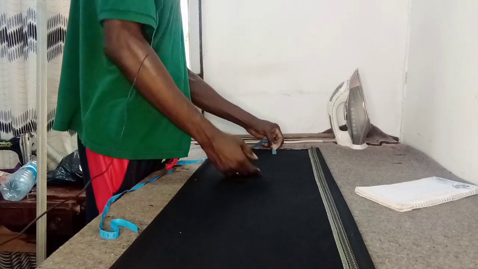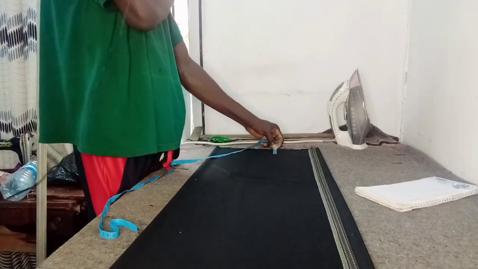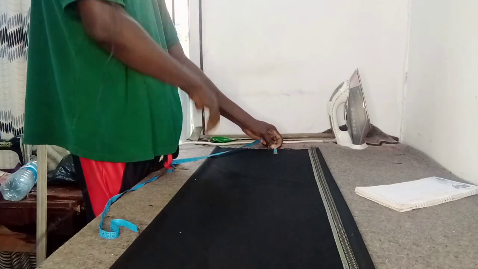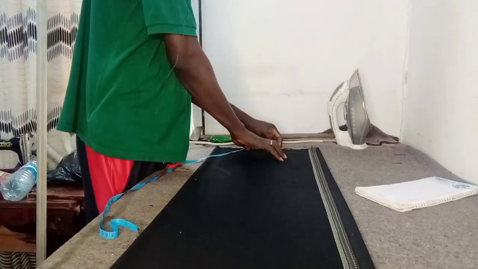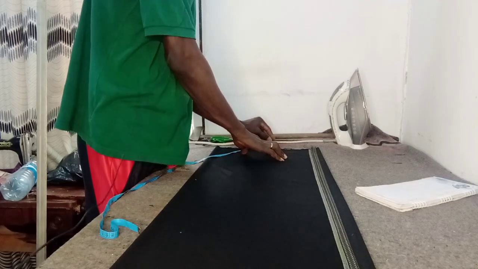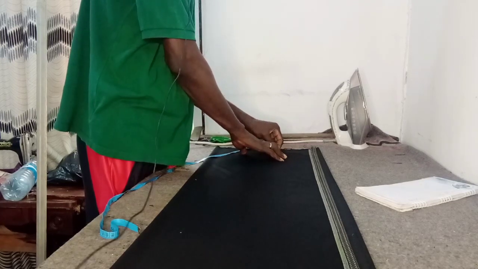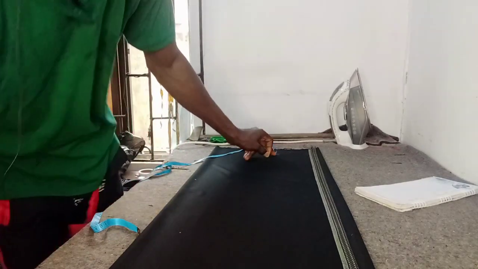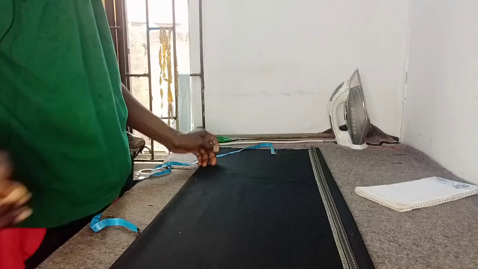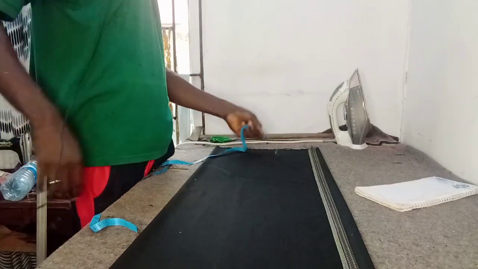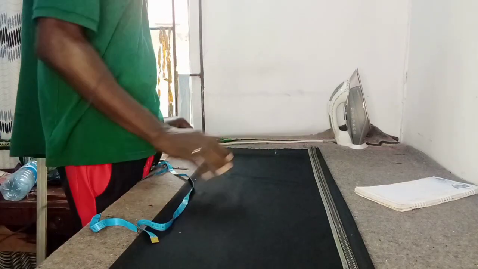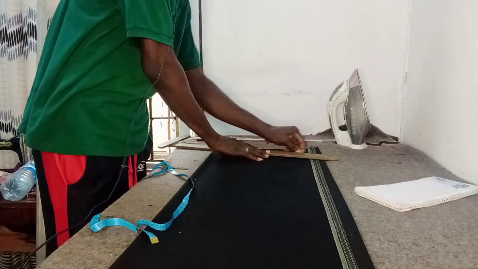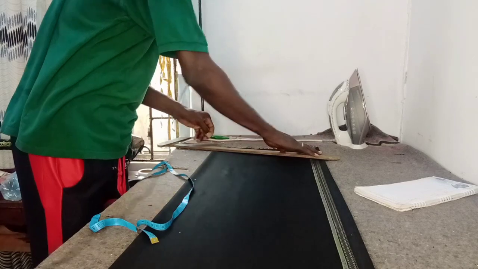So what I'm trying to do on that part is to get the slope of the shoulder, and most of the time the slope is not always the same. The slope of the shoulder is determined by how sloping the shoulder is. For somebody that goes to the gym very well, the shoulder will slope very well.